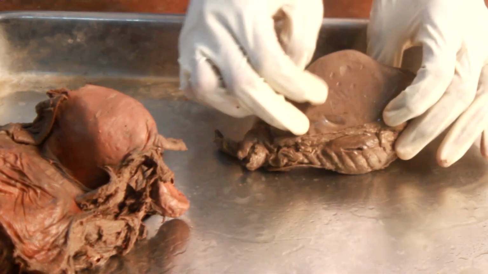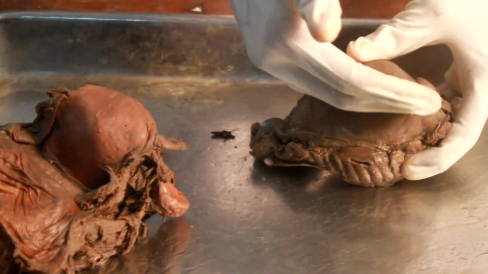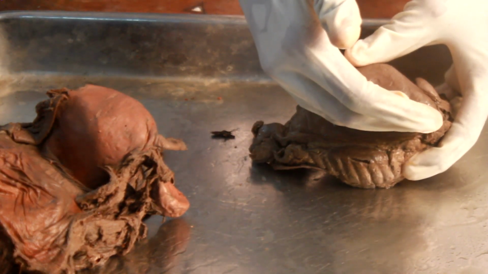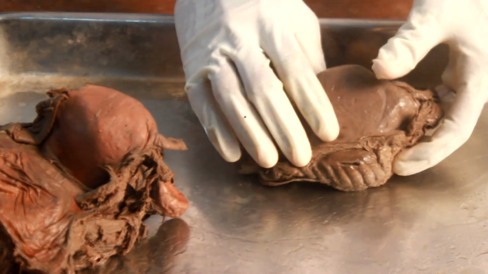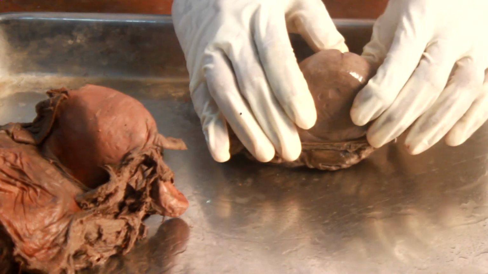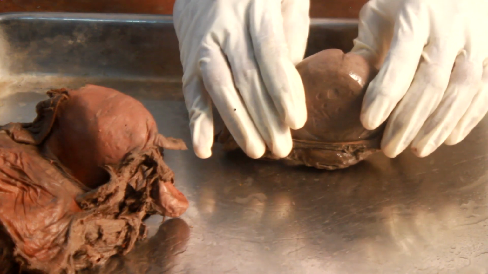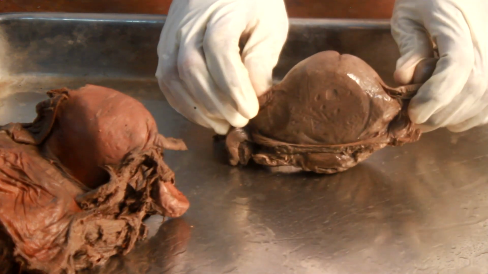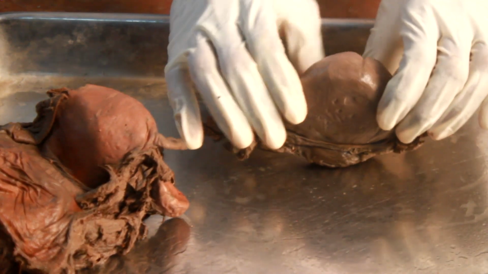Now come to the body. Below the imaginary line and above the isthmus, the structure is known as the body of the uterus. It has an anterior and a posterior surface.